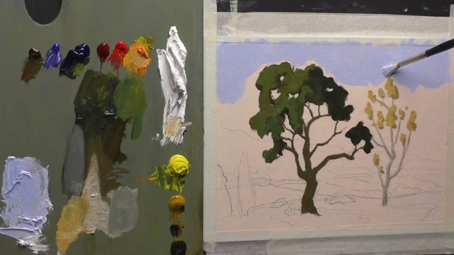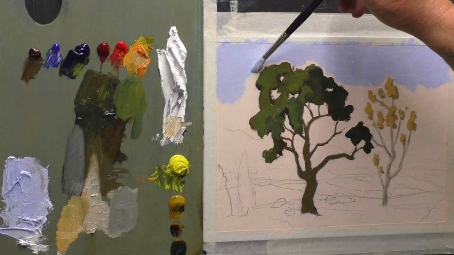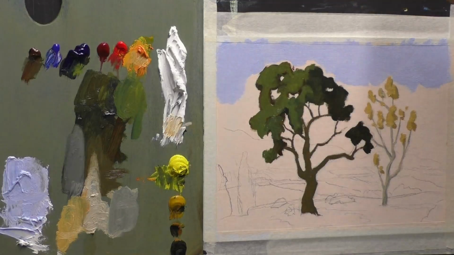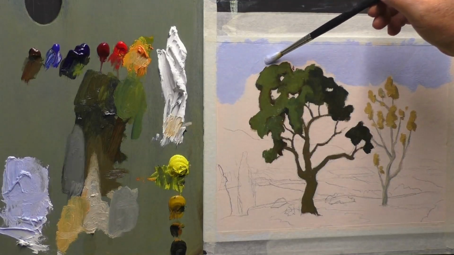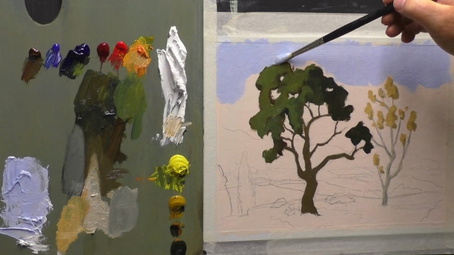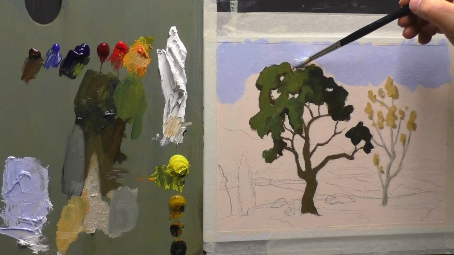We're going to go lighter there from here. First I'm going to come around the tree as close as I can without touching it. We do not want a green sky.